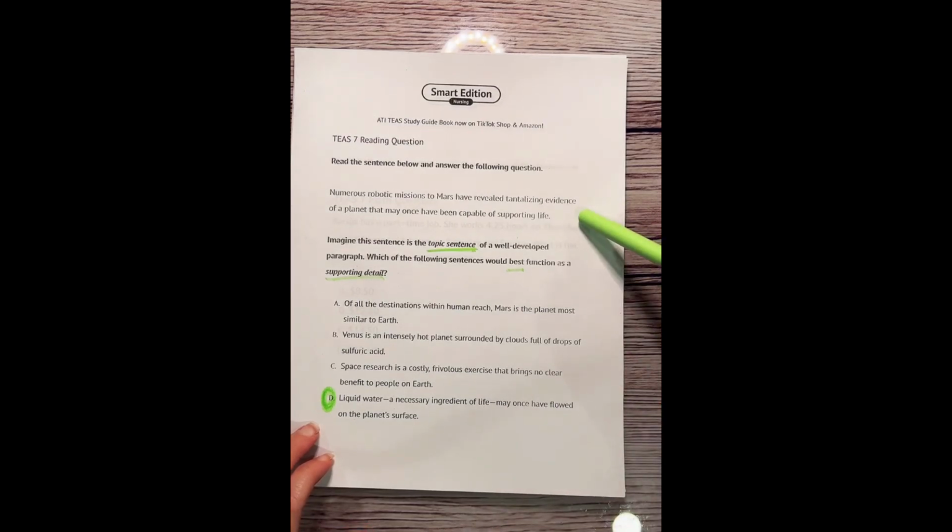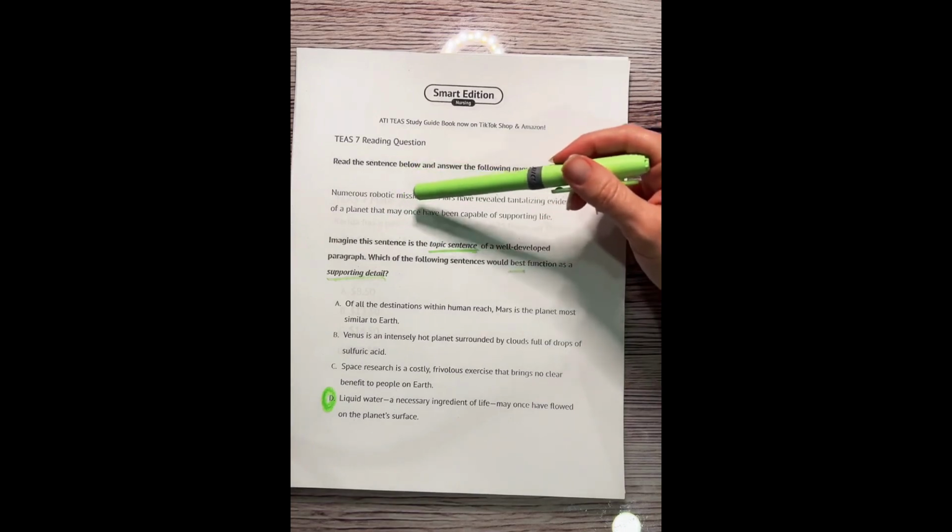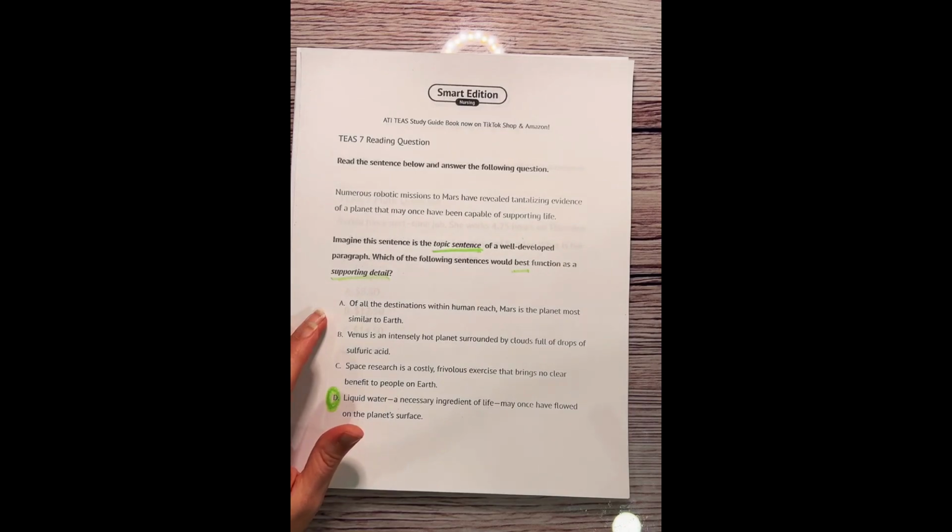So we've got: liquid water, a necessary ingredient of life, may once have flowed on the planet's surface. This is the best answer because it is directly supporting something that is being said up here, right? This sentence directly supports the topic sentence by providing specific evidence of why Mars may have once supported life. So it said, numerous robotic missions to Mars have revealed tantalizing evidence of a planet that may once have been capable of supporting life. So what do you need to support life? You need water, and you need air, and you need sun. I don't know if you're an alien, but typical common knowledge of life here on Earth says you need water, oxygen, and the sun.